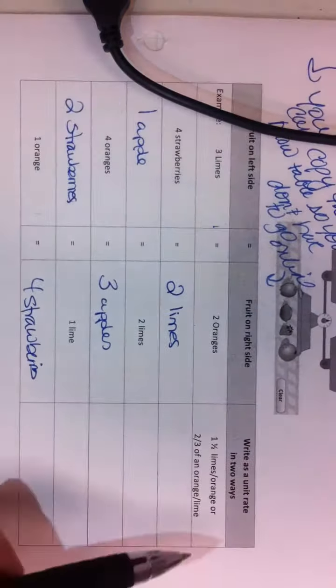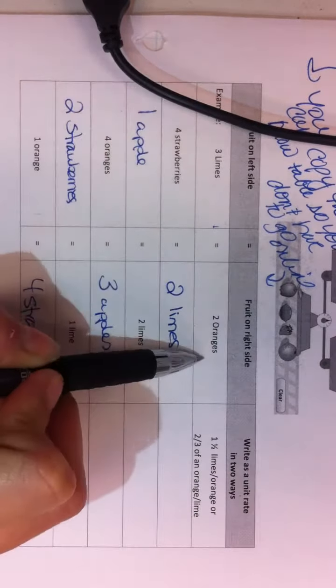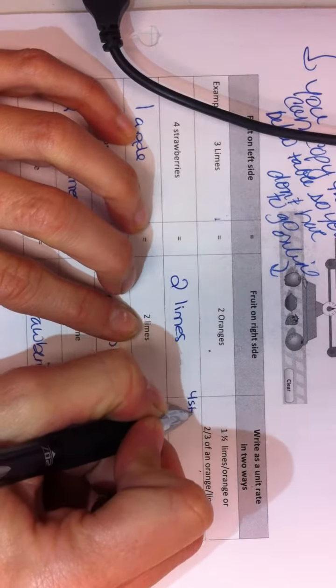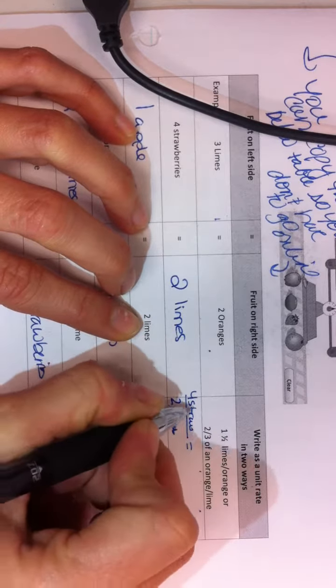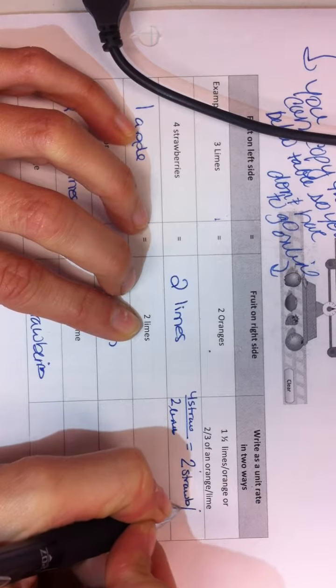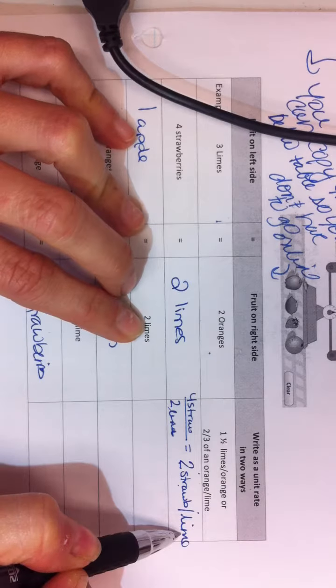So here's what they want you to do. You can write a unit rate in two ways. You can write it limes per oranges or oranges per lime. So we have to write this two ways. So we can write 4 strawberries over 2 limes, which is 4 divided by 2, which is 2 strawberries per lime. So there's 2 strawberries for every 1 lime.